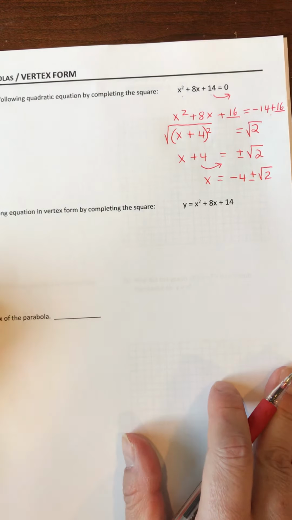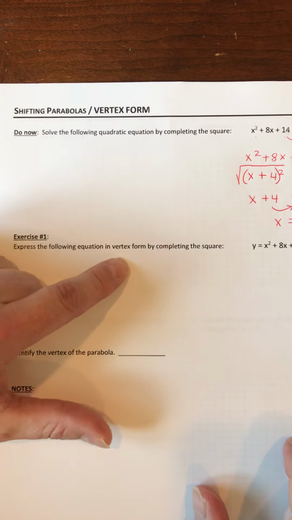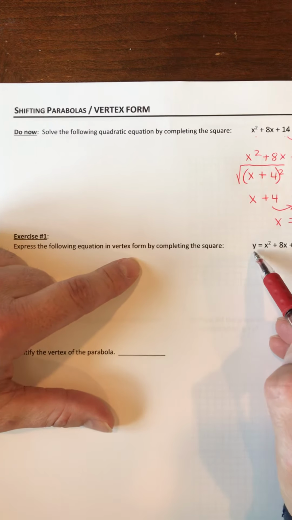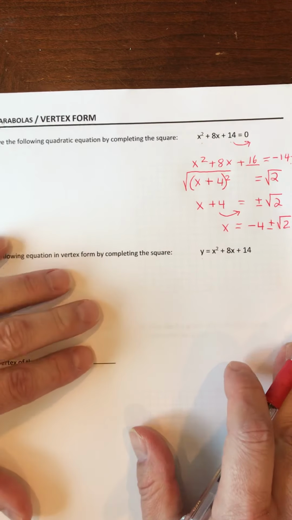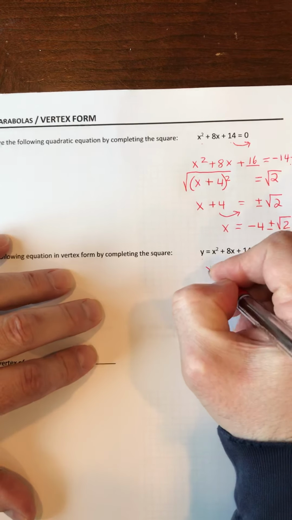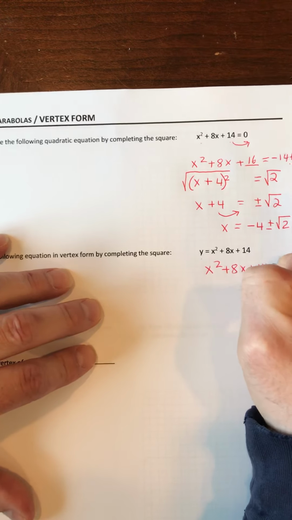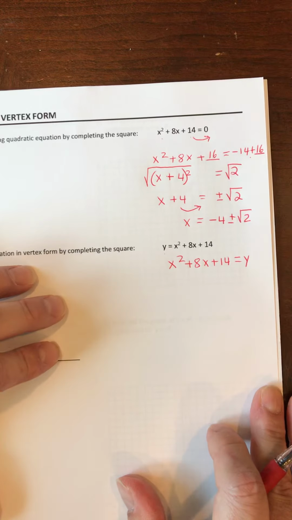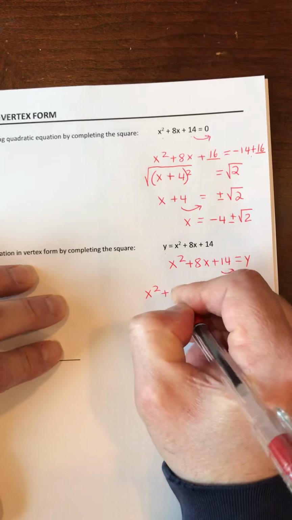Now if you look at question 2, we are going to express this equation in vertex form by completing the square. What you should notice is it's y equals instead of equal to 0. So now I'm going to swing the y to the other side because it's going to make it easier for us. I'm going to put the equals y on the other side. Now, remember, we've got to swing that 14 over.